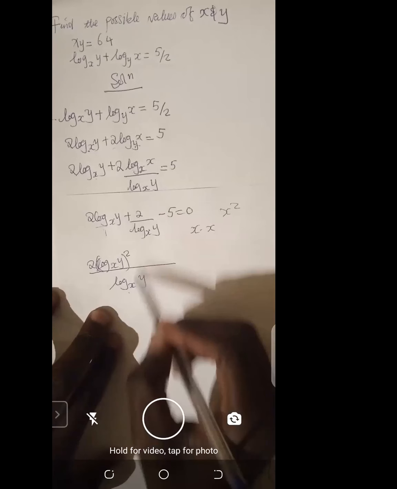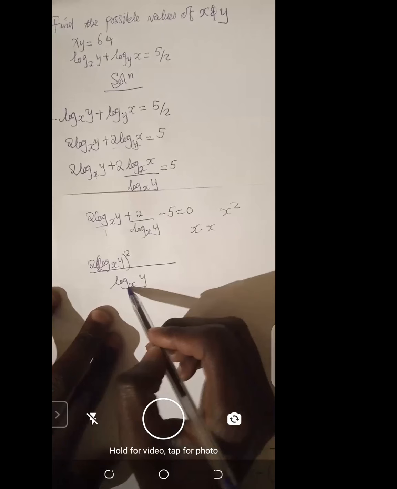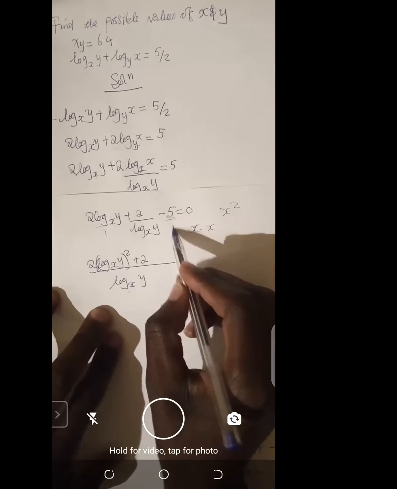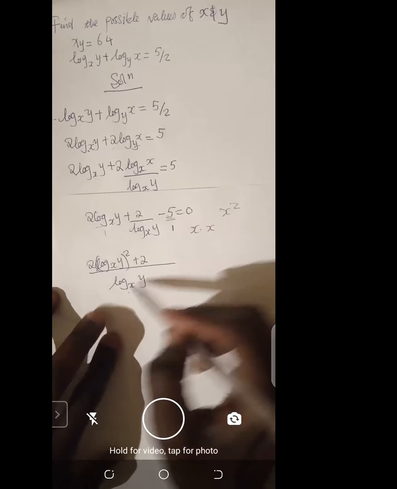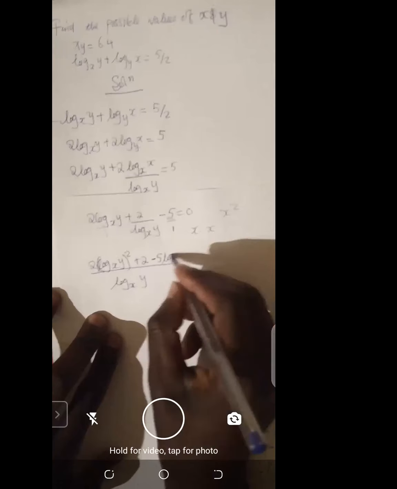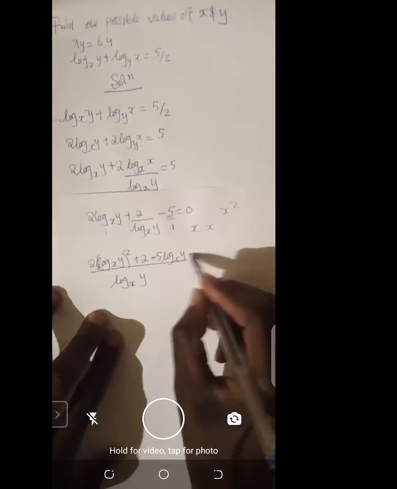Then this one is 1. This one will go there 1 time, times 2, you get plus 2. Then this is over 1 there. So 1 into there, you get minus 5 times this one. Then this is equal to 0.